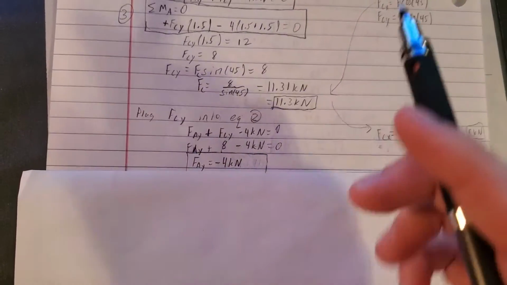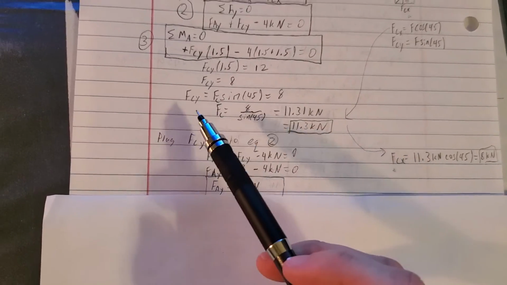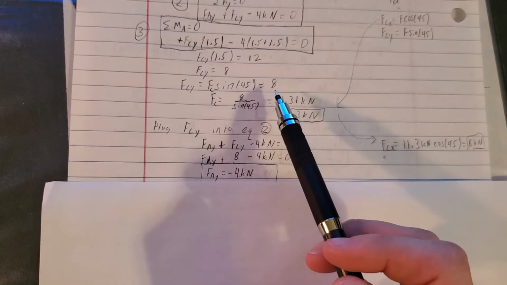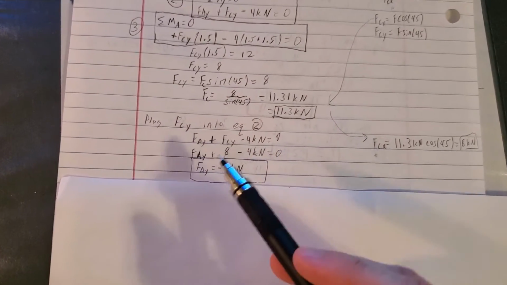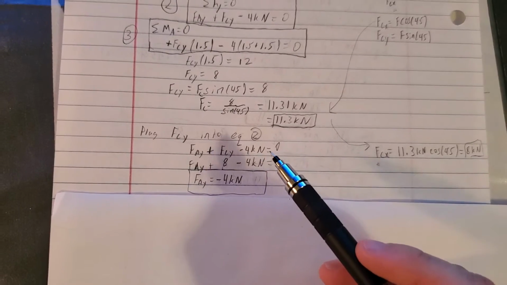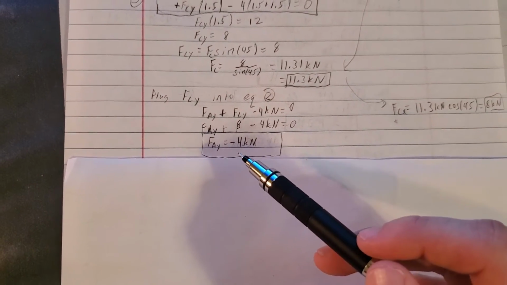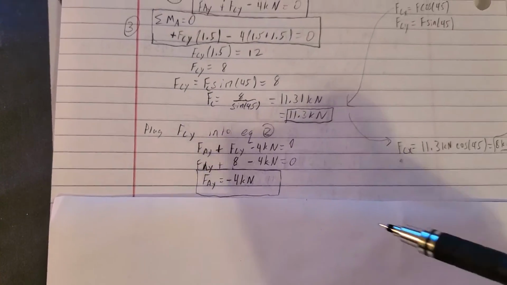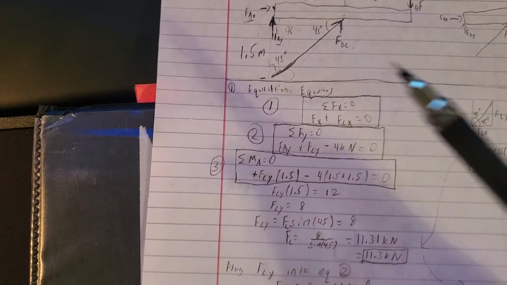And what I did next was I plugged my Fcy into equation 2, and Fcy equals 8 kilonewtons. So Fay plus Fcy minus 4 kilonewtons equals 0. And you solve that out, and you get Fay equals negative 4 kilonewtons. So that means that this Fay is acting downwards.